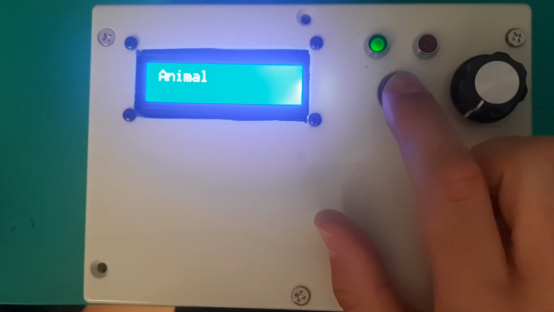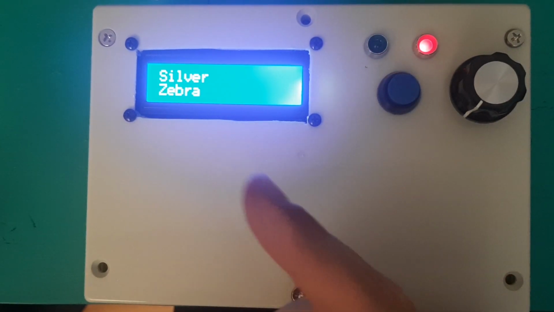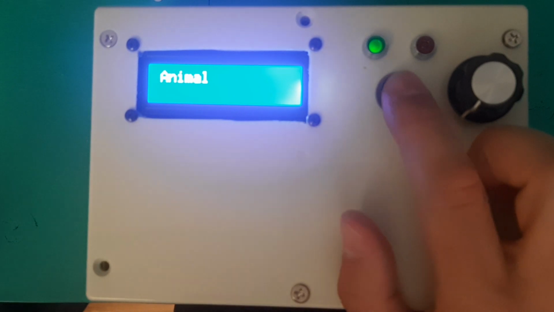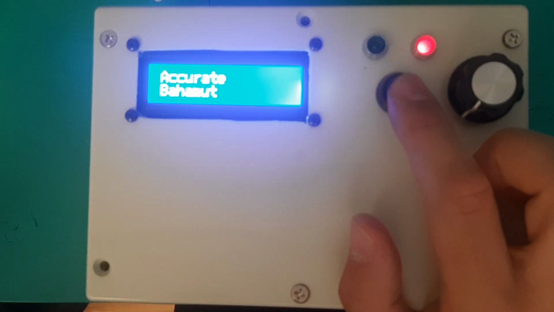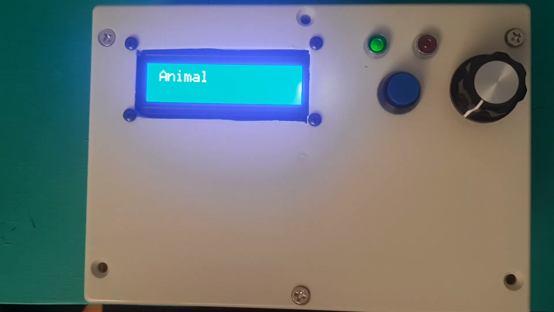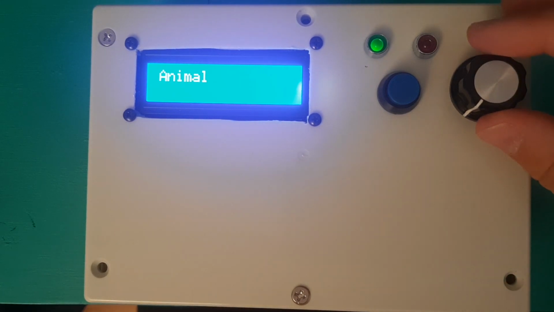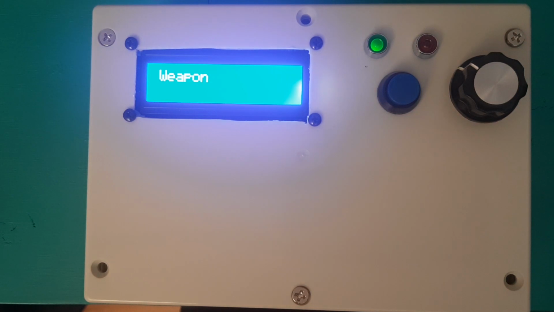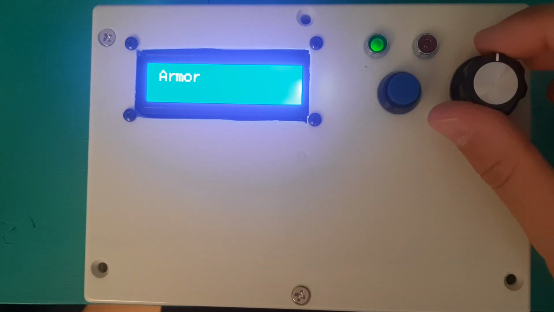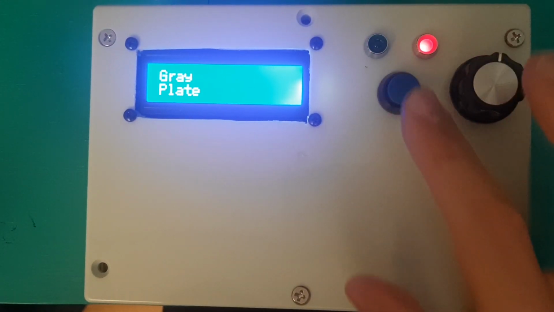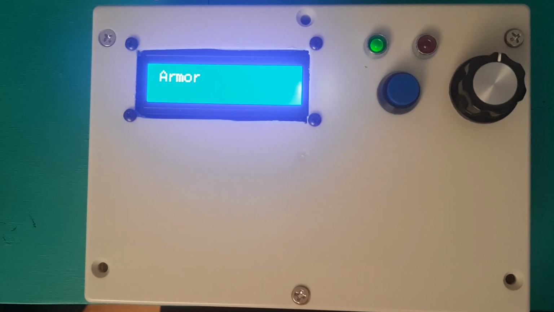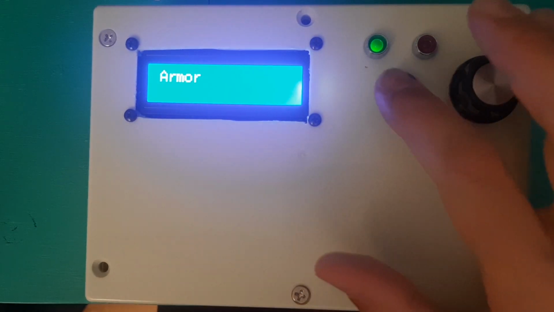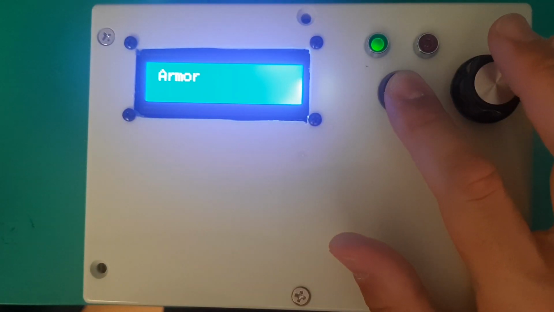So let's push the button. Silver zebra. I like that one. Accurate mammoth. The words came from a load of brainstorming and filling my Excel sheet, and I ended up with a load of attributes. Here's another example. Gray plate. I included colors, adjectives, and a lot of stuff.